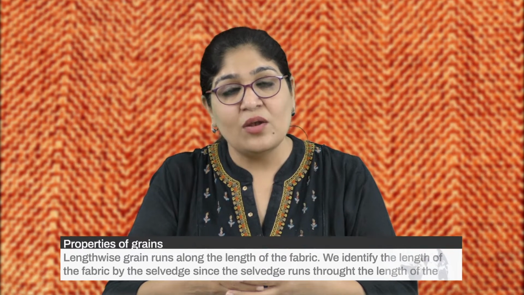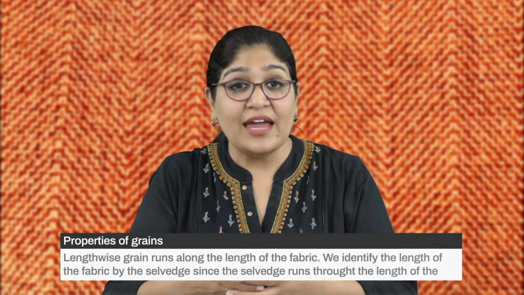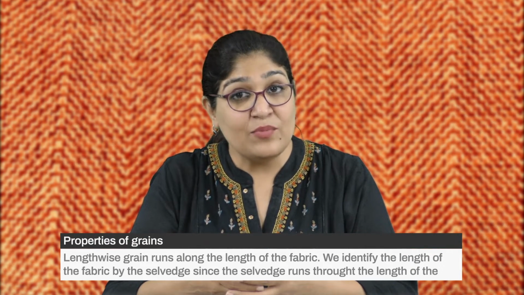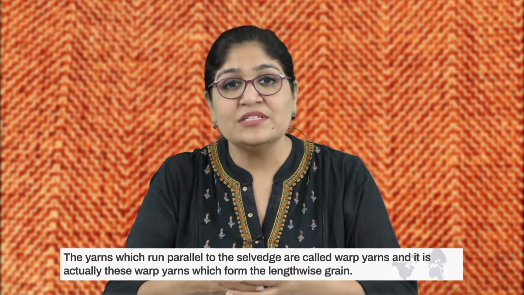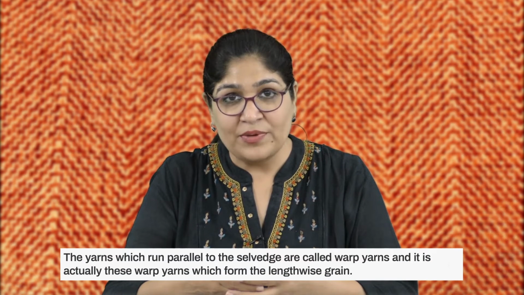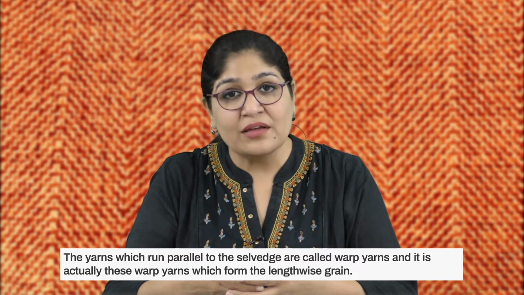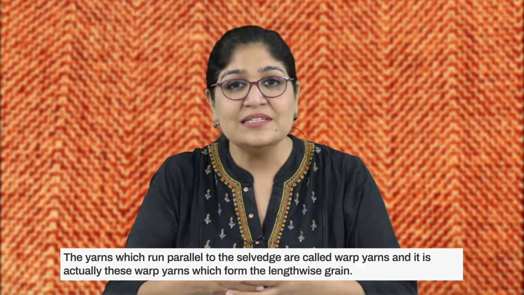Lengthwise grain runs along the length of the fabric. We identify the length of the fabric by the selvage, since the selvage runs through the length of the fabric. The yarns which run parallel to the selvage are called warp yarns, and it is actually these warp yarns which form the lengthwise grain. As I explained earlier, warp yarns are stronger and heavier and do not stretch much. Because of this property, the fabric pieces cut along these warp yarns are heavier and hang better.